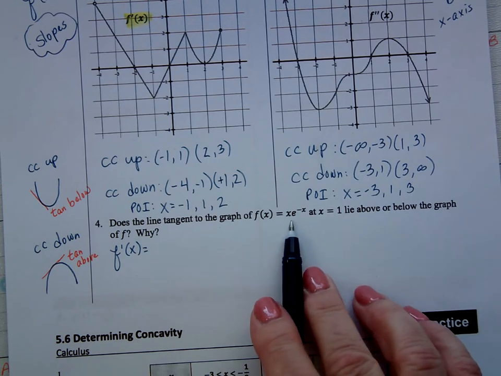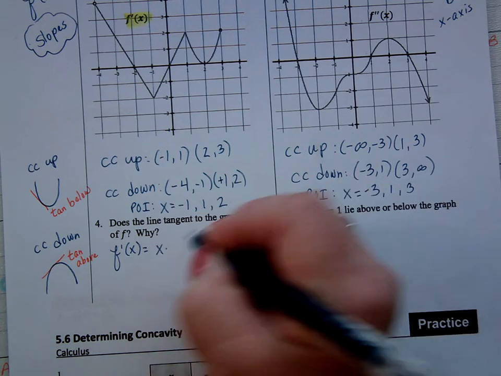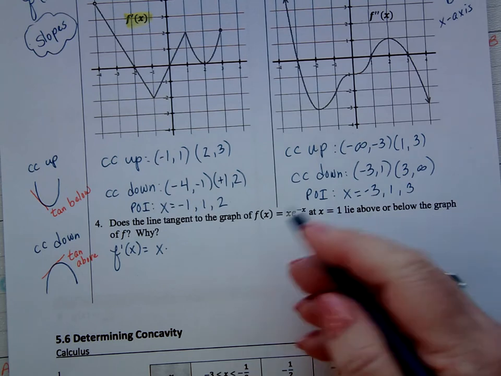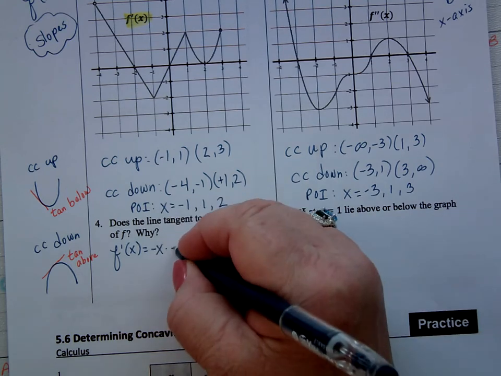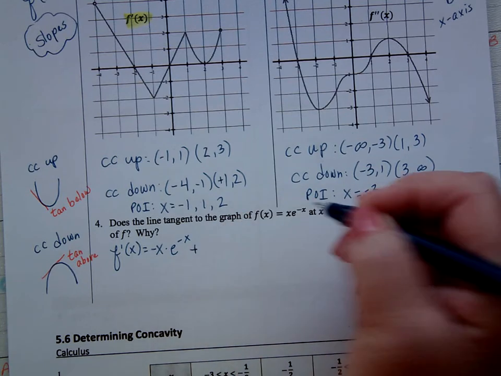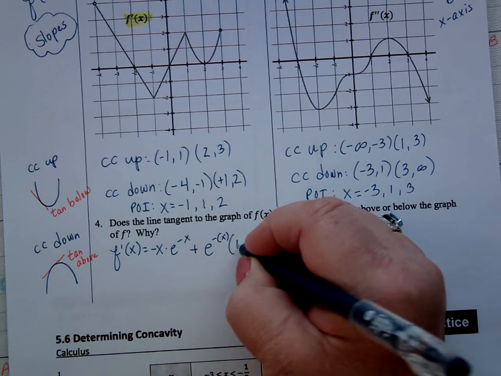So I've got to product rule it. I will have x times, first times the derivative of the second. Well, the derivative of e to the negative x is a negative e to the negative x, so I'm just going to put that negative in the front. Plus the second, e to the negative x, times the derivative of the first, which is a 1.